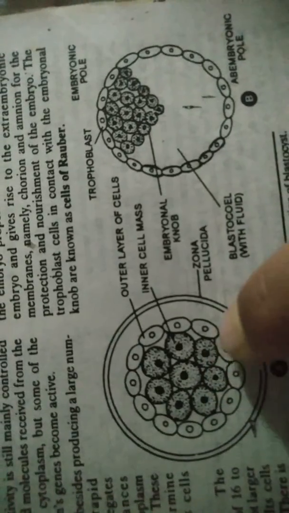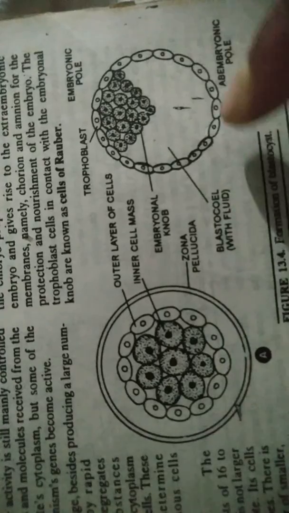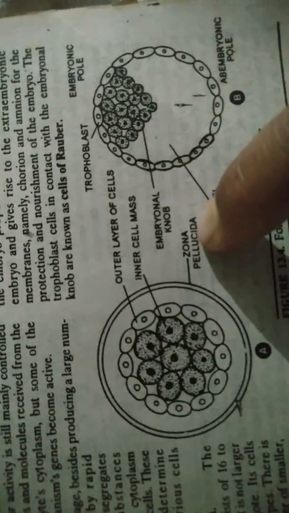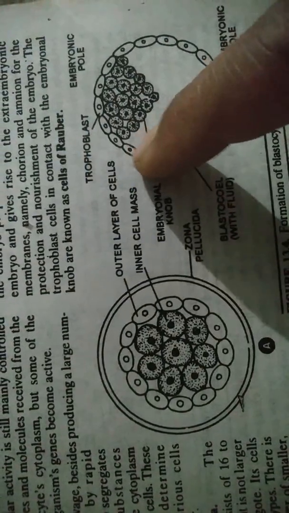Once this morula reaches the uterus 4 to 6 days after fertilization, it loses the zona pellucida, and this outer layer of cells is now known as the trophoblast, or the trophoectoderm.